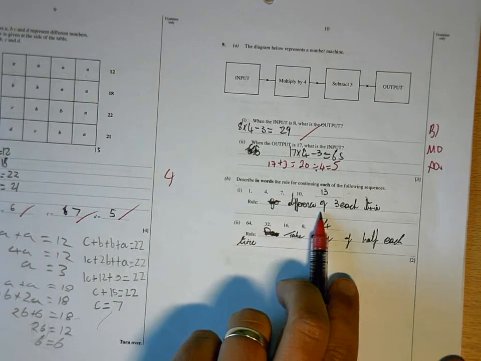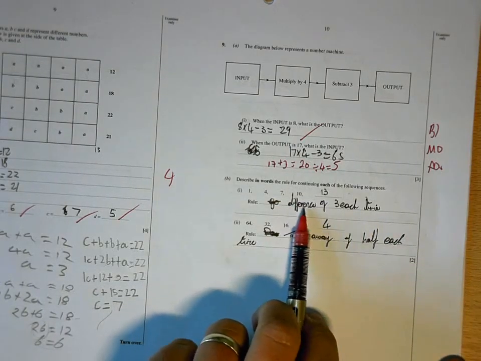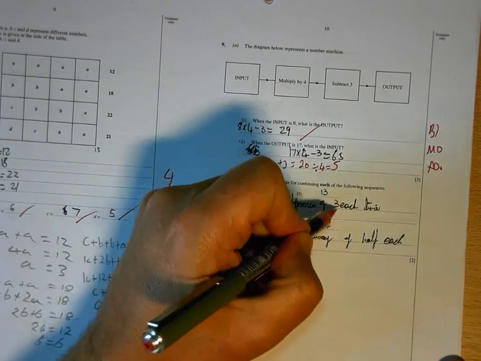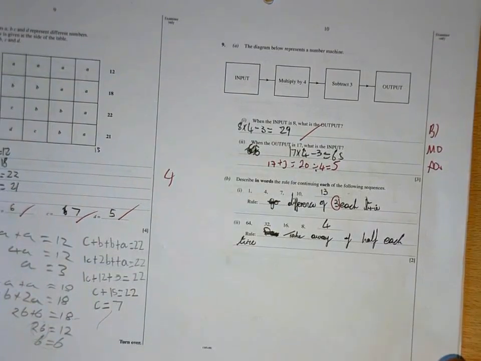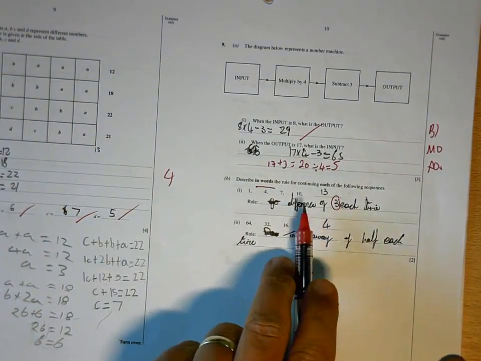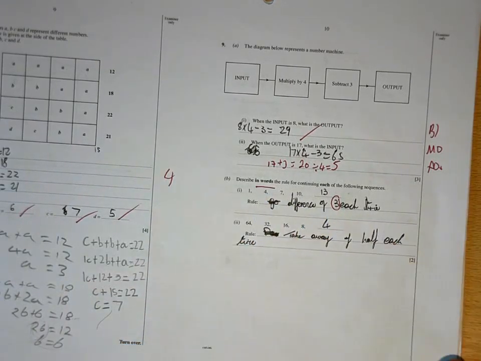Right, the difference of 3 each time, you're not telling me whether that difference is adding on or taking away, and also that's not a word, it's a number, and they want it in words. So what we want to see there is that you're adding 3 each time.